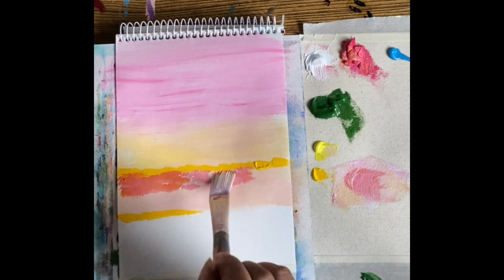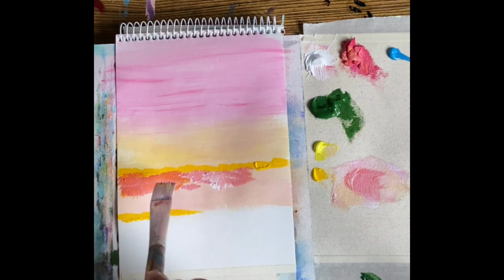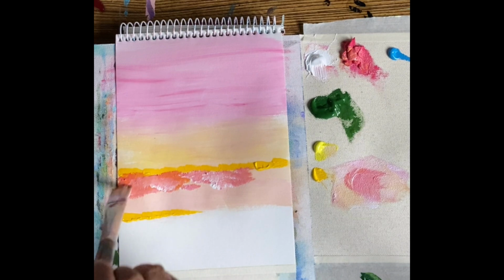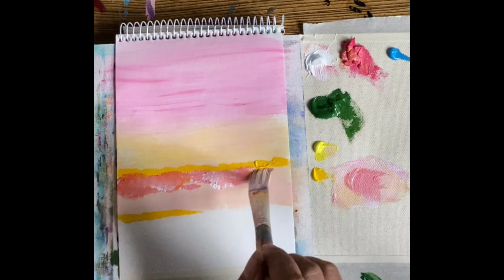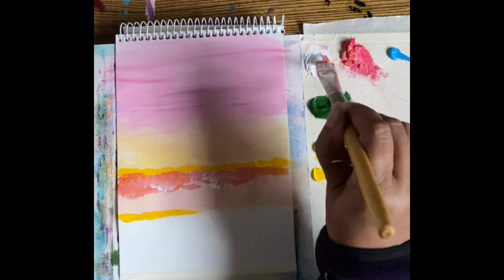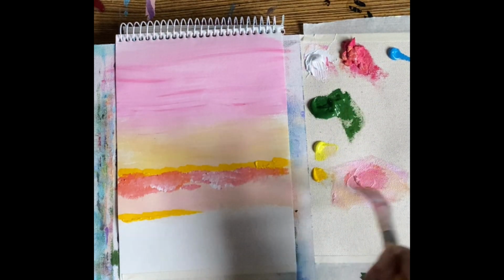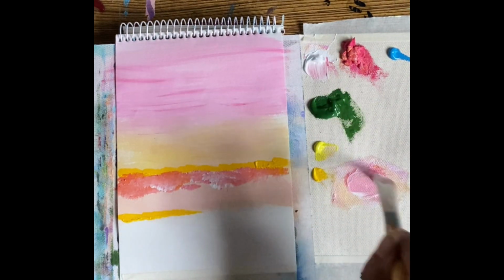7. Adjust saturation based on light source. Direct sunlight enhances color saturation, while overcast or diffused light naturally desaturates colors. Adjust your color intensity to match the lighting conditions.